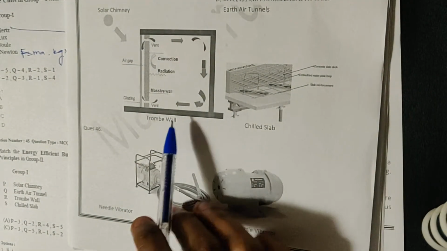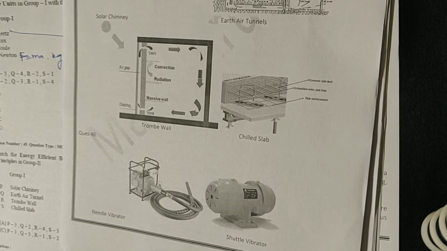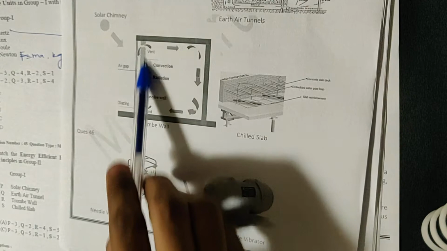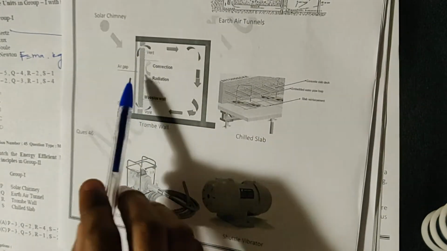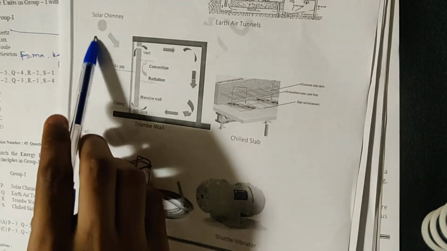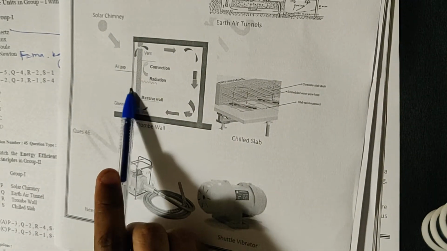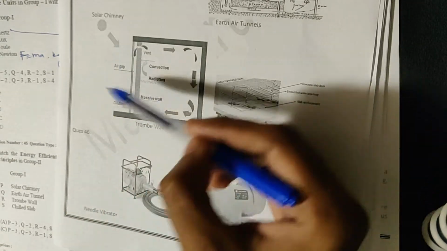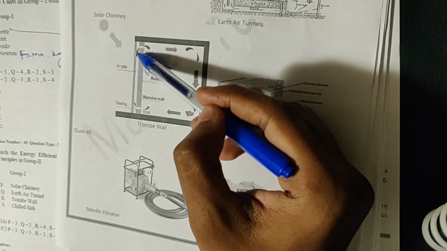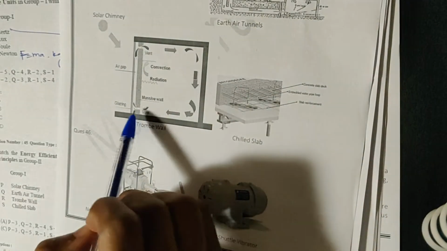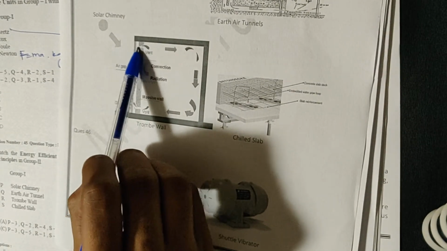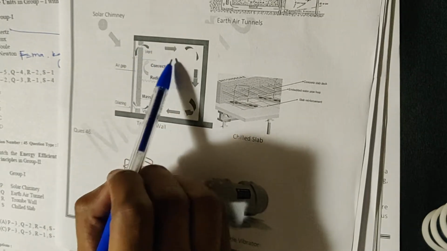The next is the trombe wall, again used in cold countries. What happens there is, you have a high thermal inertia wall with some air gap. After the air gap, you have a glass wall. When the sun rays hit the wall, the air in this area gets heated up and moves upward, and there are two vents, an inlet vent and an outlet vent. From here the air moves inside.